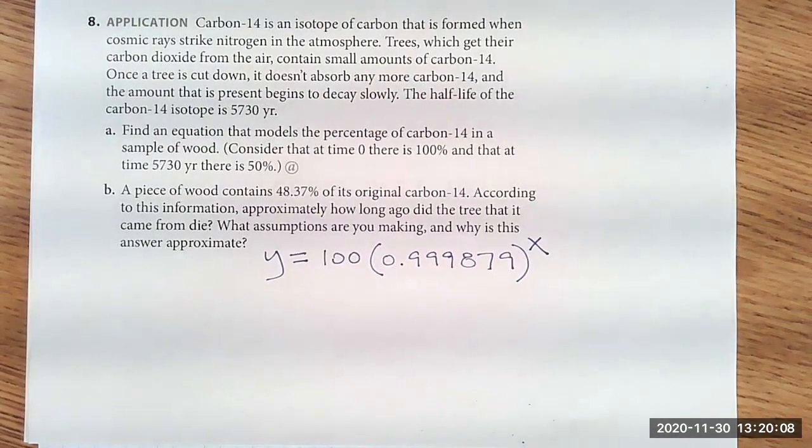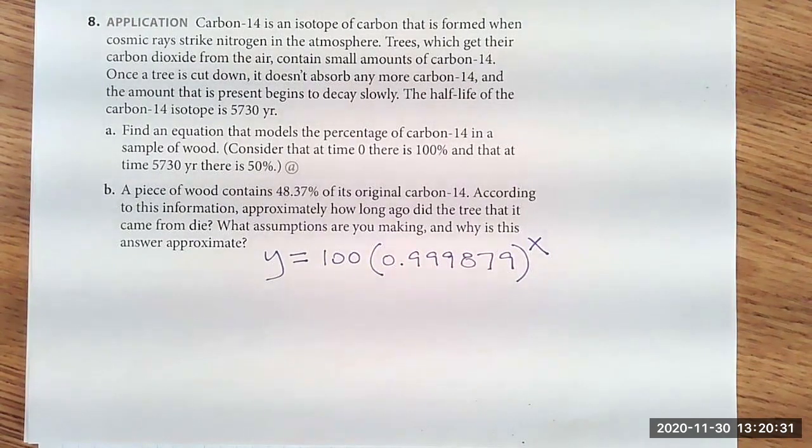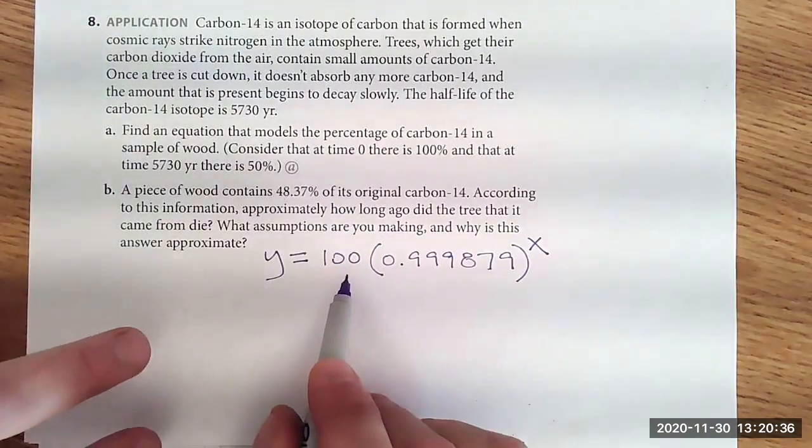So this brings us to our second piece, which is part B. A piece of wood contains 48.37% of its original carbon-14. According to this information, approximately how long ago did the tree that it came from die? And then what assumptions are we making, and why is this answer approximate? Well, so here's the original equation.